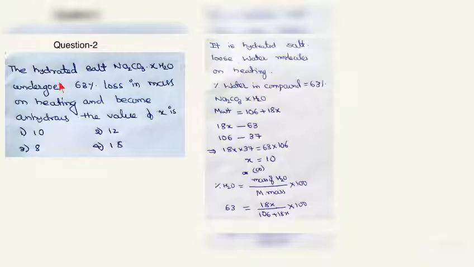In question number 2, they have given the hydrated salt Na2CO3.XH2O, which undergoes 63% loss in weight on heating and becomes anhydrous. We have to find the value of X. They have given options 10, 12, 8 and 18. So by using this information, we can find the value of X.